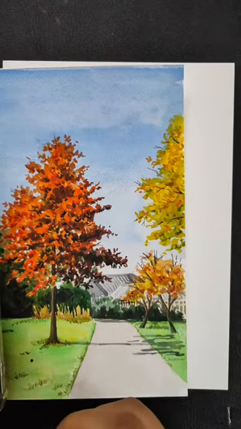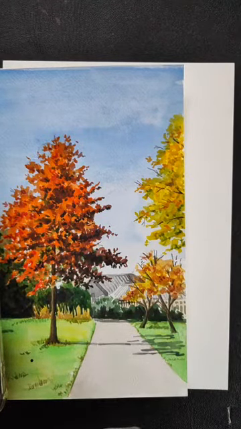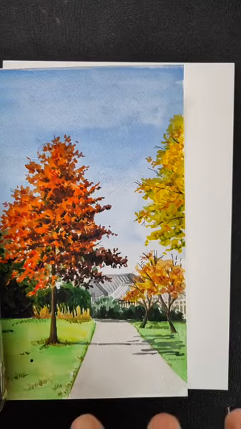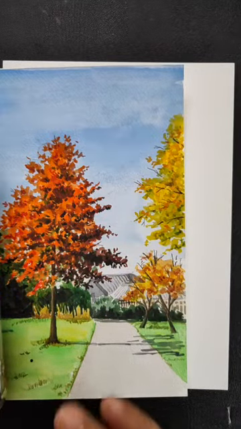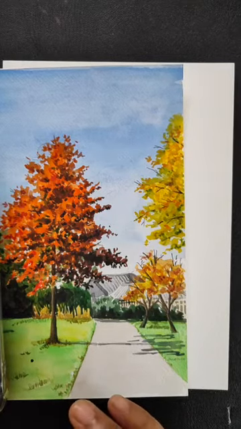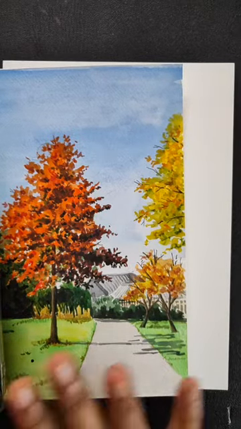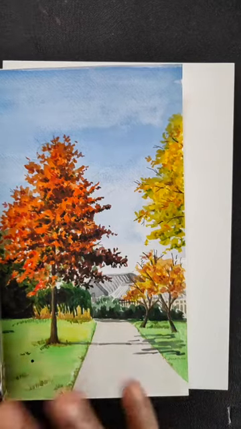So you have some liberties, right? As an artist, you have certain liberties that you can take and you should take, because here you are under no pressure to recreate as is.